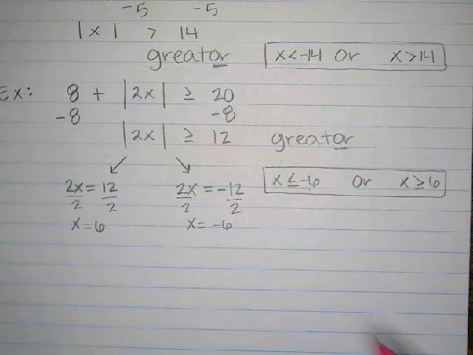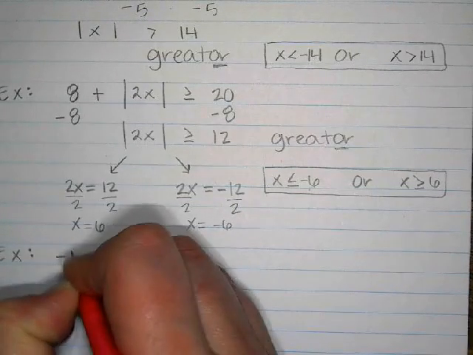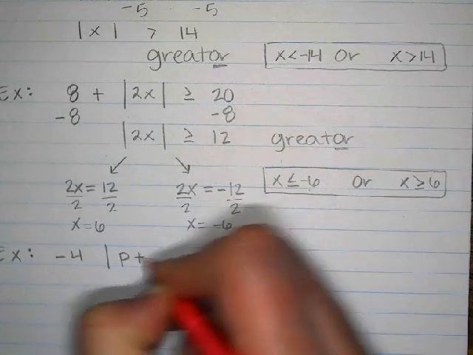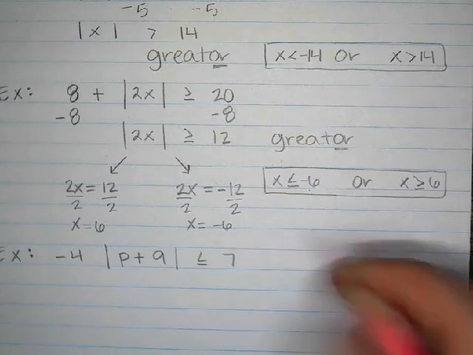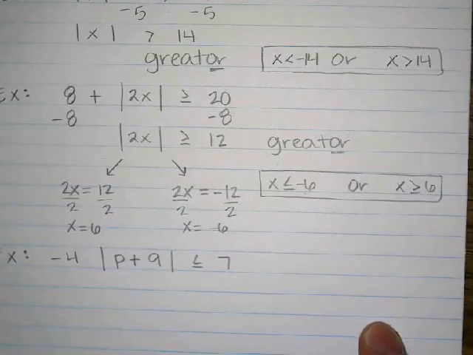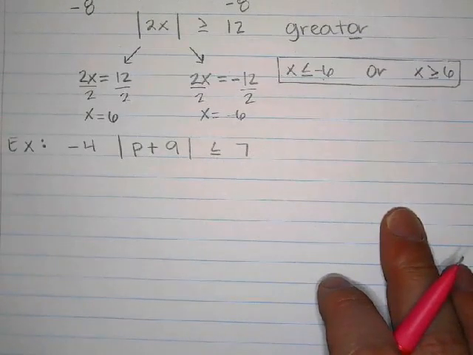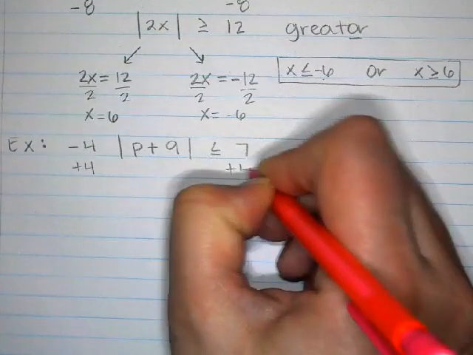Okay, let's try this one next. Negative 4 times the absolute value of p plus 9, less than or equal to 7. My first step is to add 4. Add 4, add 4.